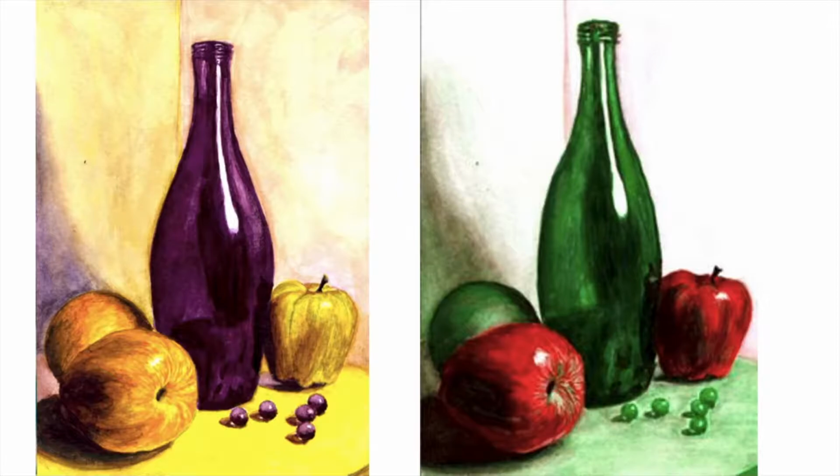Another example of color contrast would be here with the bottles and the apples. And again, this is an example of complementary color contrast. We have purple and yellow, and then we have green and red, all complementary pairs. But really good examples of how to get a lot of high contrast with just color alone.